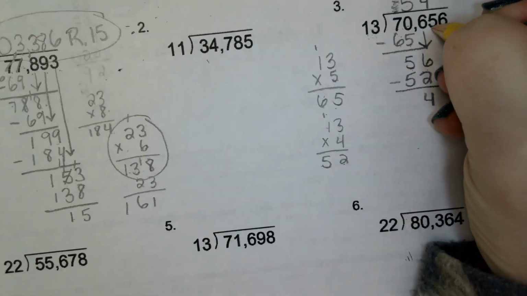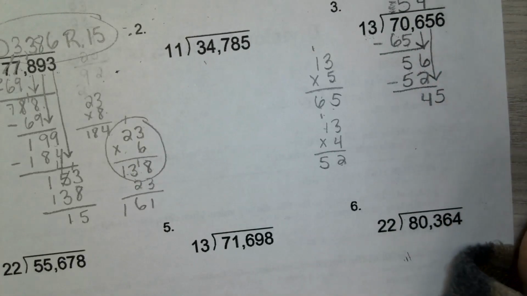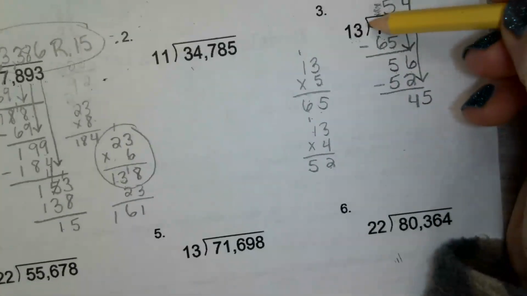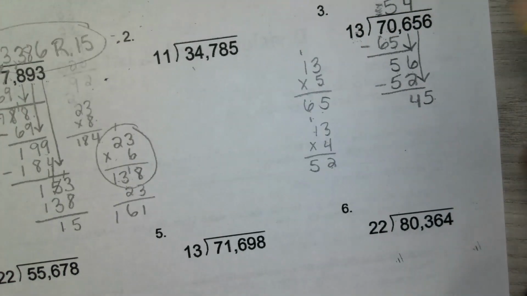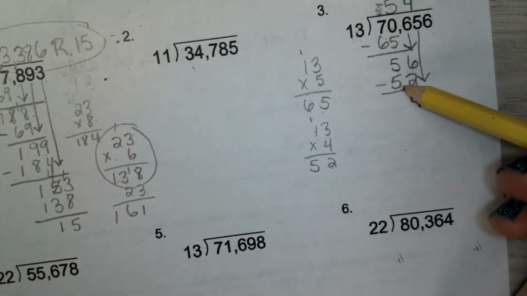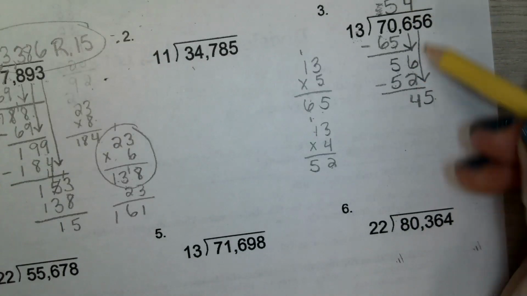Now we're going to drop down the 10 spot, which is the 5. So now we need to figure out how many times does 13 go into 45. Well, we know it goes into 65 5 times and 52 4 times. This is an even smaller number, so maybe it's 3 times.